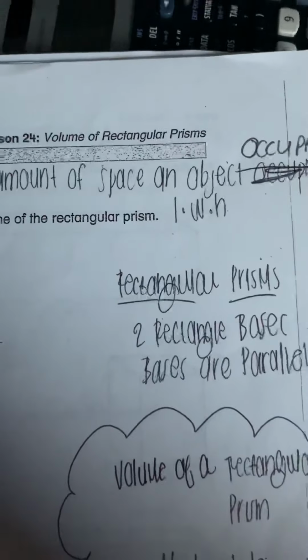First of all, if you look up here at the definition, volume is the amount of space an object occupies. So what's inside of it, how much space it takes up. And we find volume by taking the length times width times height of an object. Right here, volume equals length times width times height. You'll use this formula for volume for rectangular prisms and also for cubes.